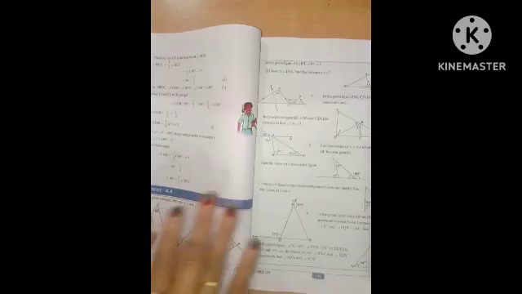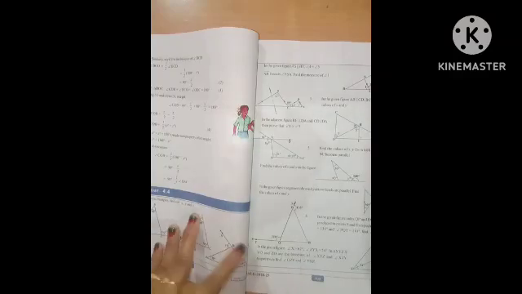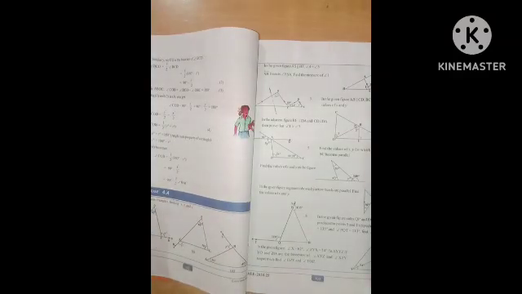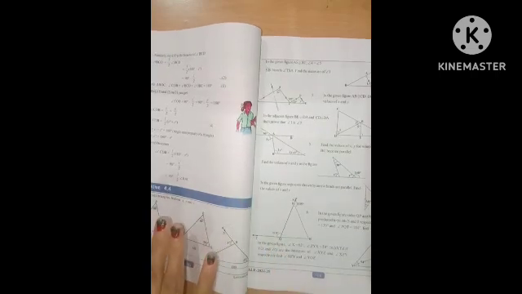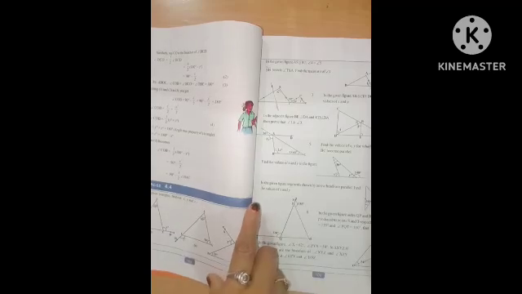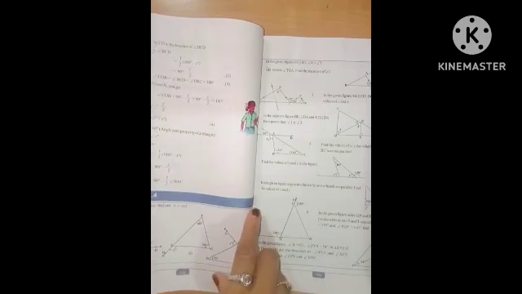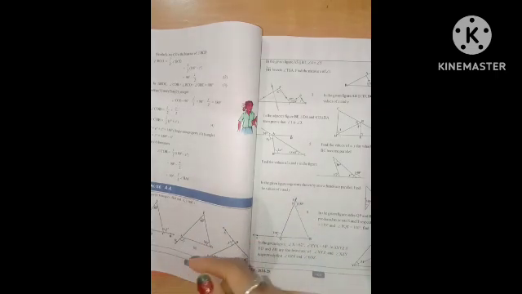Did you understand the previous class? Yes, theorems 4.5, 4.6, 4.7. 4.5 is the angle sum property of a triangle: the sum of the interior angles is equal to 180 degrees. 4.6 and 4.7: when a side of a triangle is produced, an exterior angle is formed. The exterior angle is equal to the sum of the two interior opposite angles. So the 4 theorems are over, and the examples are also over.